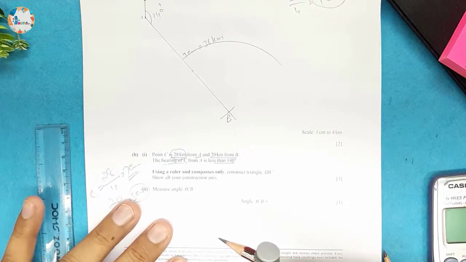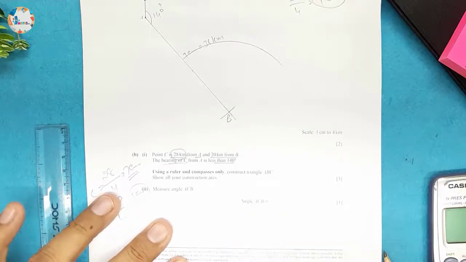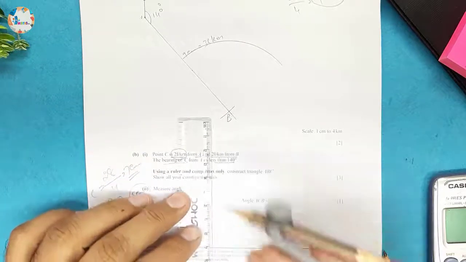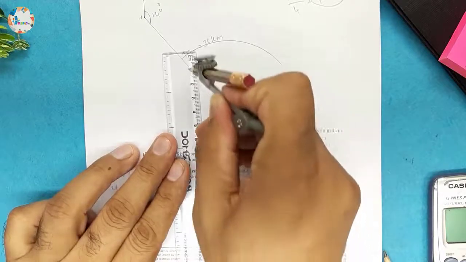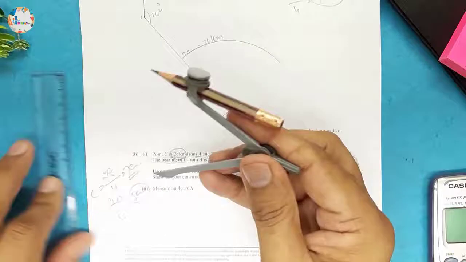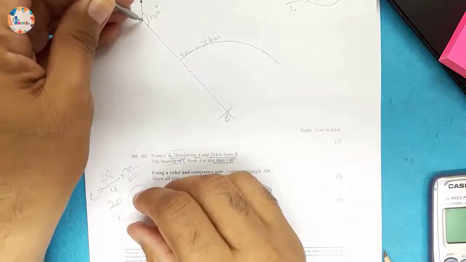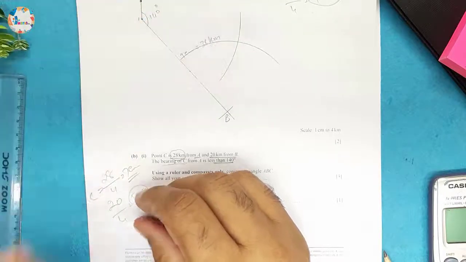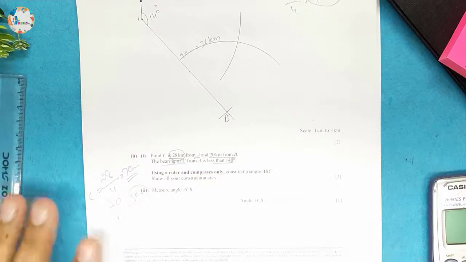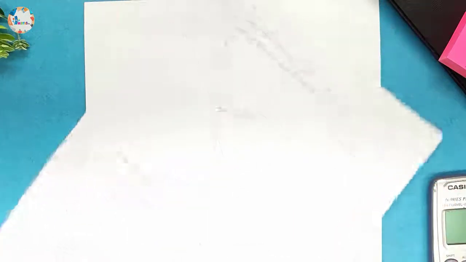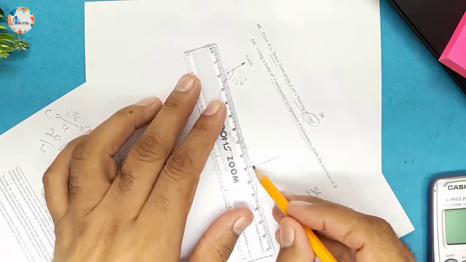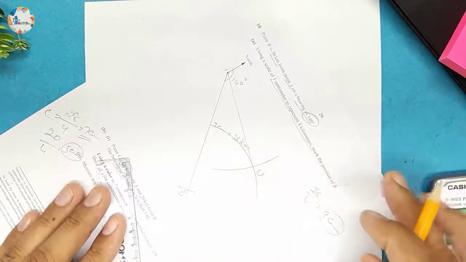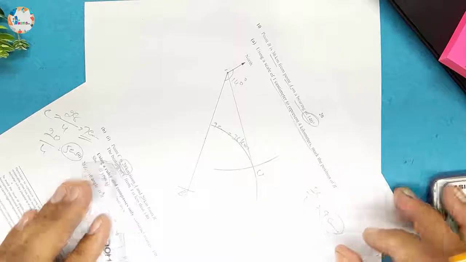Point C is 28 kilometers from A. So now we will open the compass to 7 centimeters for the distance from A, so 7 centimeters will be roughly over here, and we can mark from here. This will be the arc for 7 centimeters, and after drawing this arc, now this is basically the C point which we got as the intersection of these two arcs, and this will be the point C. We can check this is C.